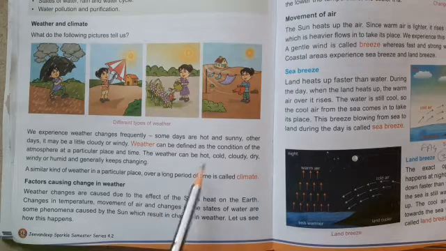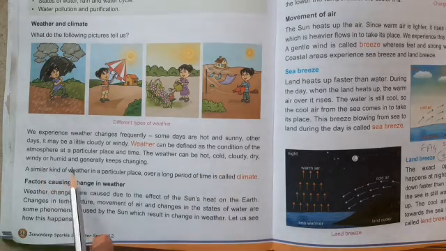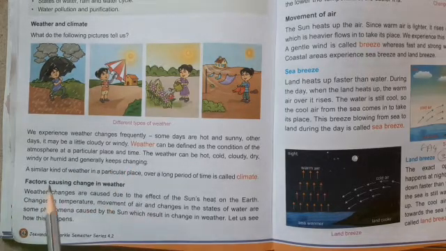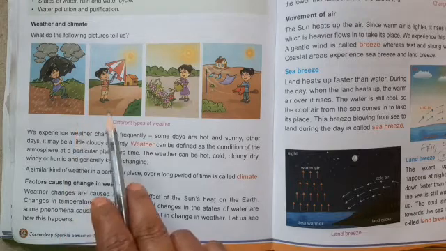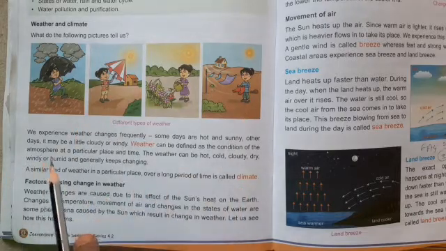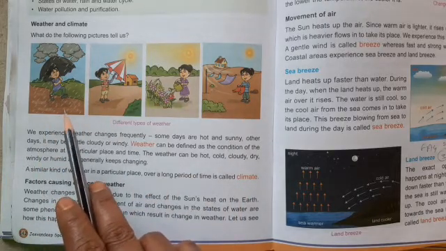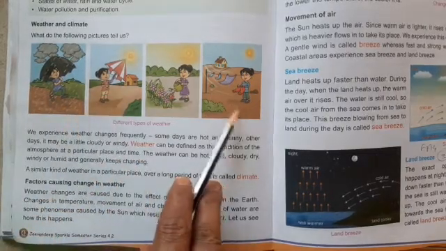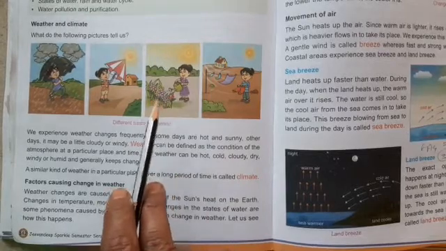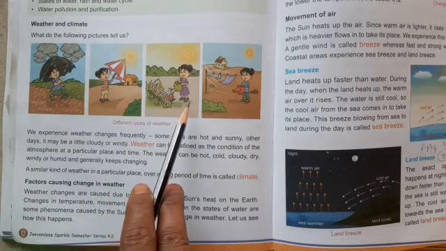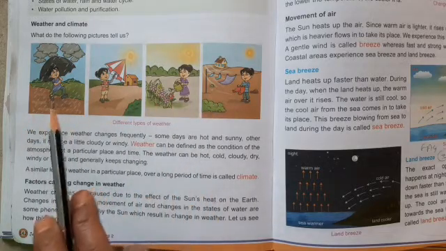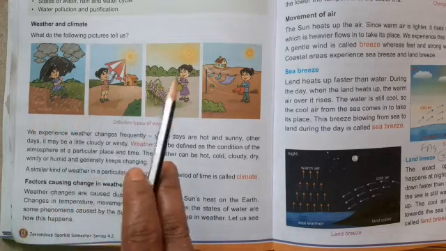Weather can be hot, cold, cloudy, rainy, dry, windy, humid or pleasant, and generally keeps changing.